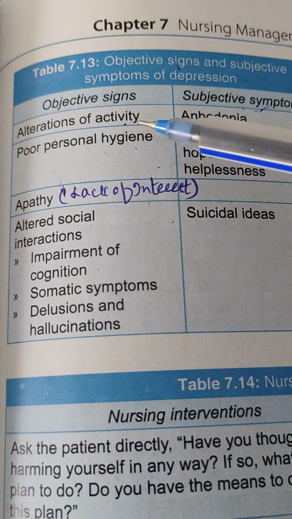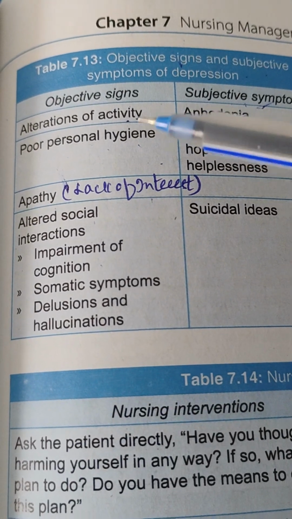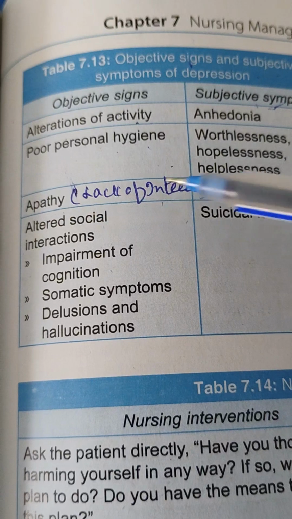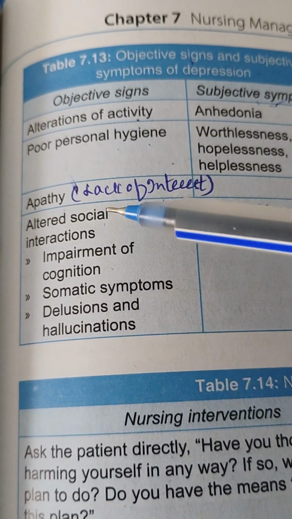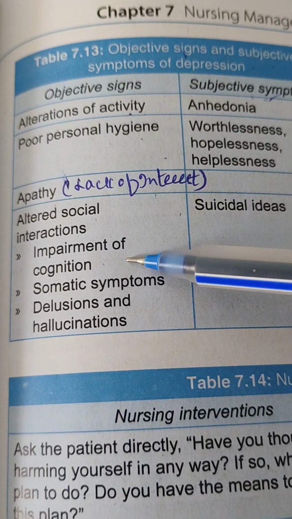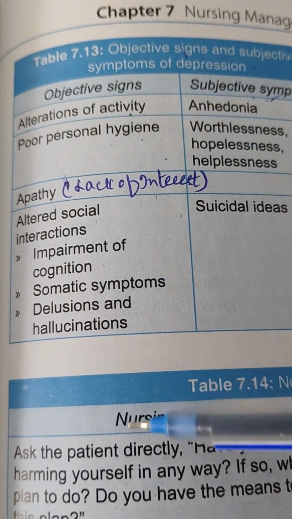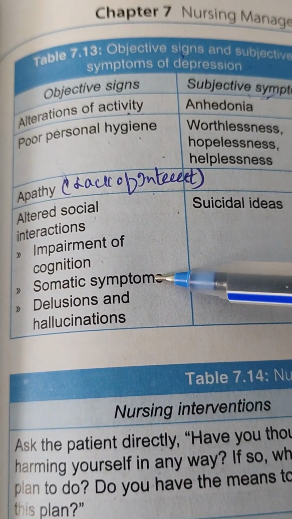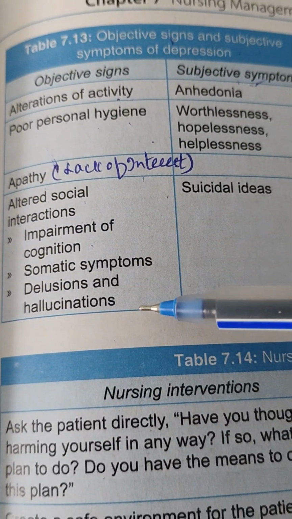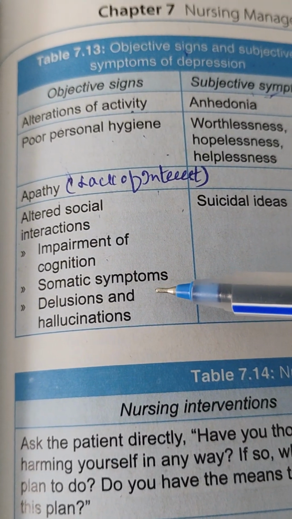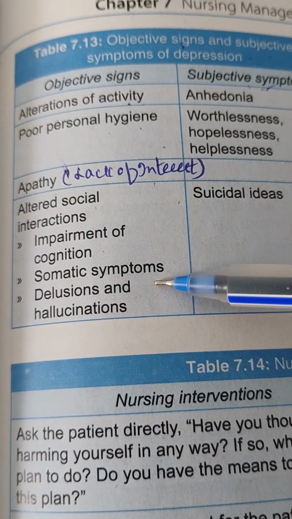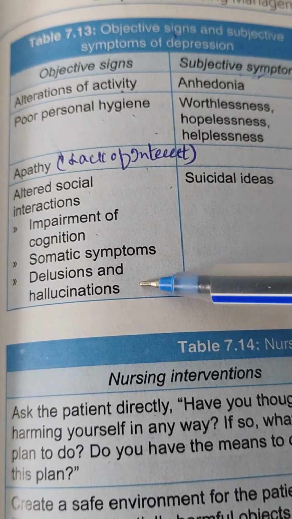First one, alterations of activity, poor personal hygiene, apathy or lack of interest, altered social interactions, impairment of cognition, somatic symptoms like pain, dizziness, headache, shortness of breath, and we can also see delusions and hallucination.